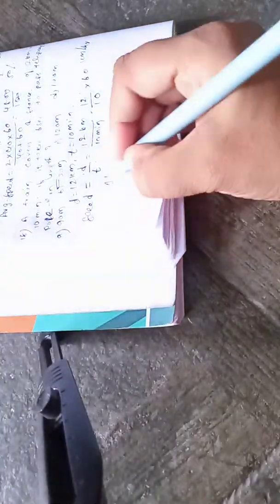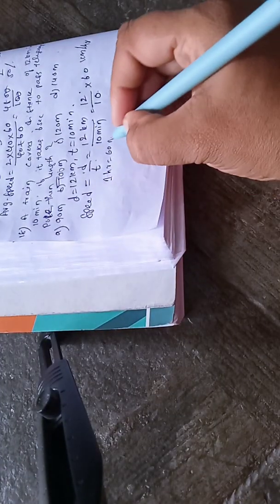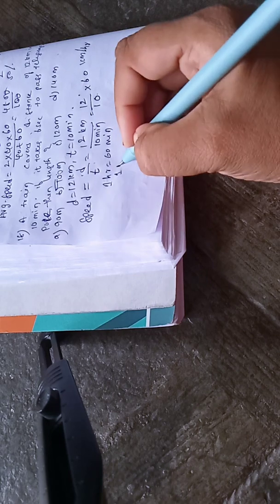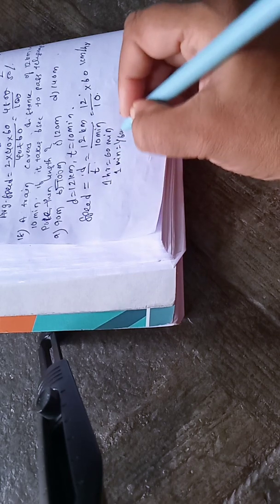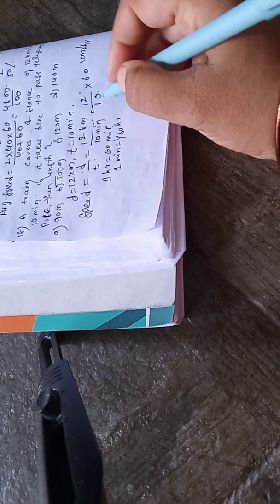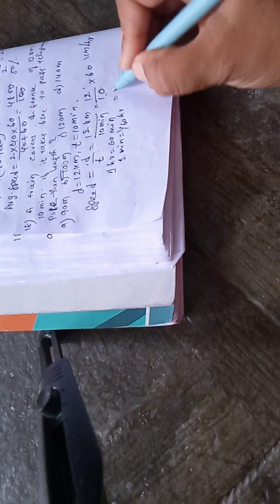So here 1 hour equals 60 minutes. So 1 minute will be equal to 1 by 60 hours. So here I wrote 10 by 60. So it becomes 12 by 10 into 60. 60 comes into the numerator. Now next, this value comes out to be 72 kilometer per hour.